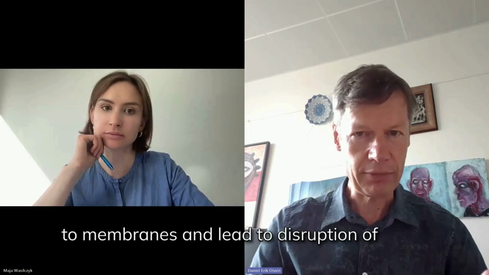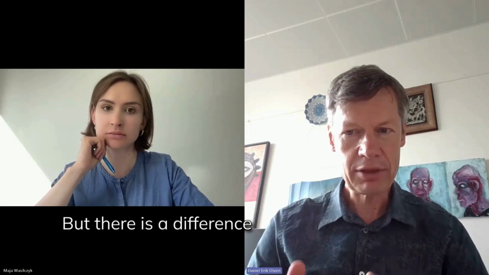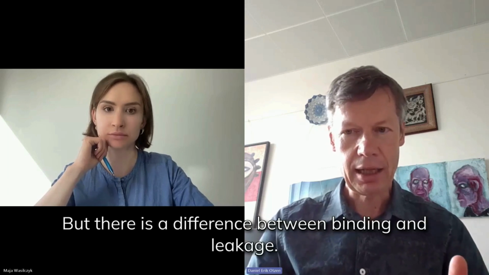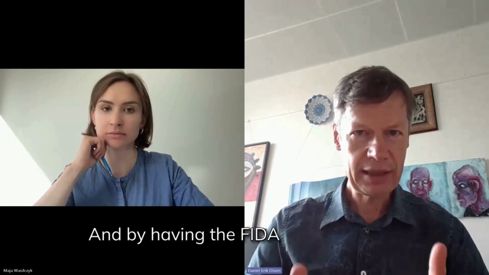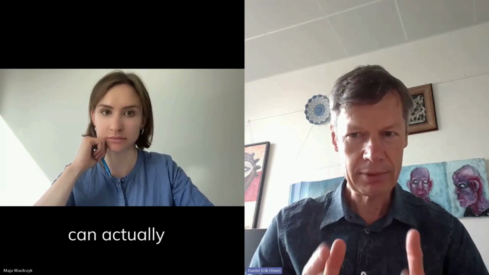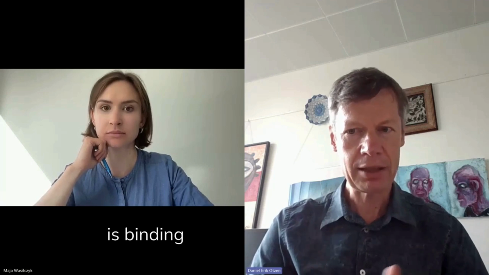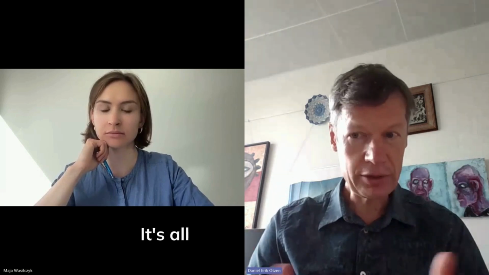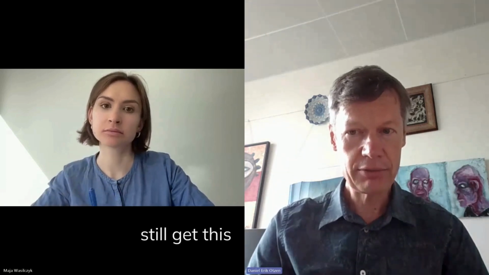For example, we know that they can bind to membranes and lead to disruption of them so that things can leak out. But there is a difference between binding and leakage. And by having the FIDA technique, you can actually directly measure if the oligomer is binding to the membrane or not. And that is really useful. It's all in solution, but you still get this readout there.